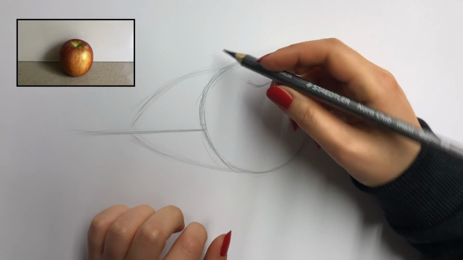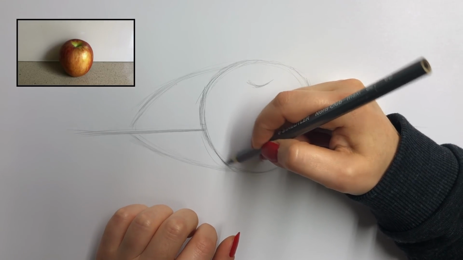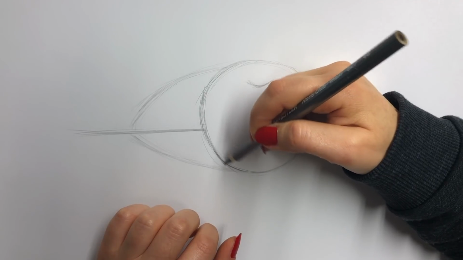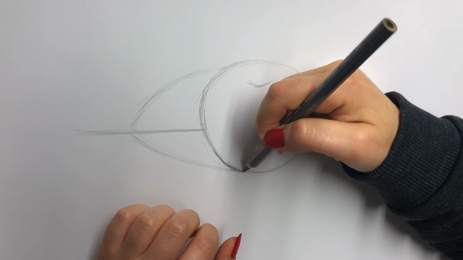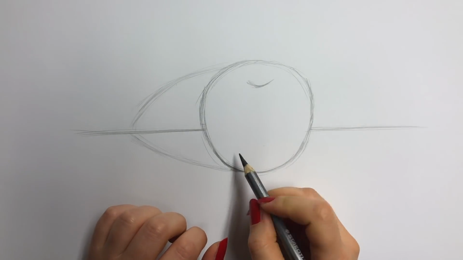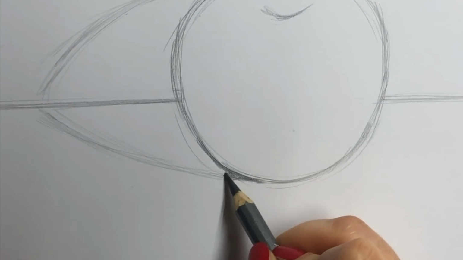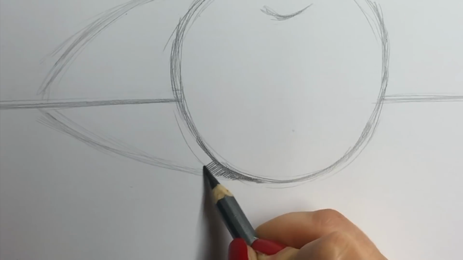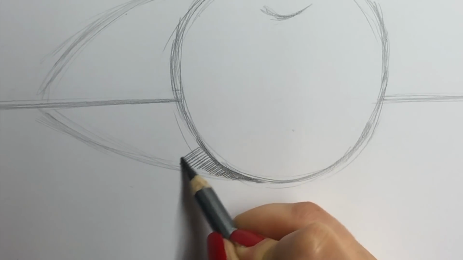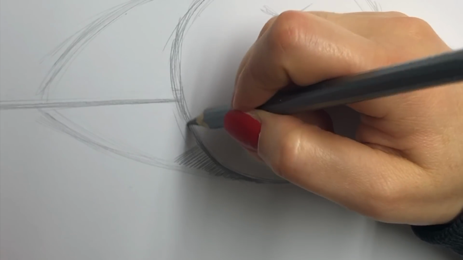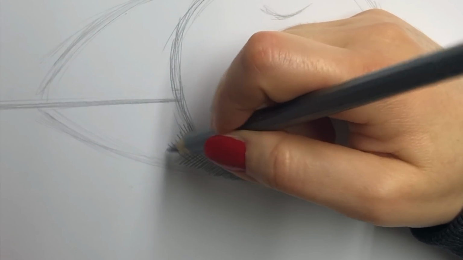Okay, so I would shade that as dark as I can, just in that little area there.